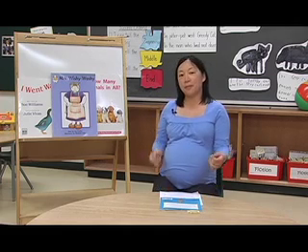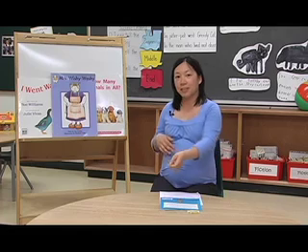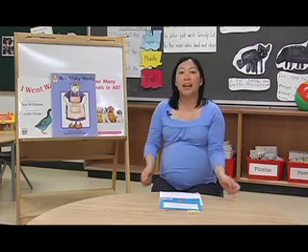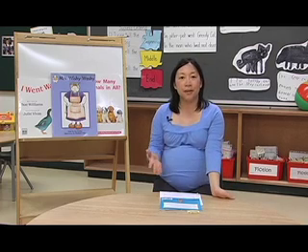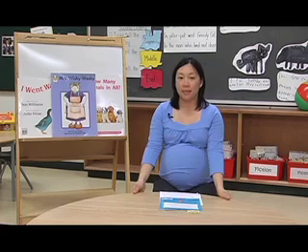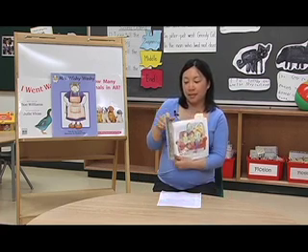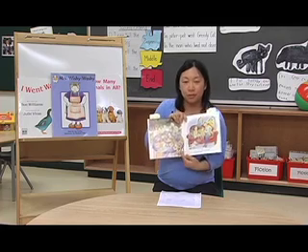You want to follow a gradual release of responsibility model where first you are modeling it, so you may want to turn your back to the class so they can actually see the motion from left to right, and then have them do it with you together, and then give them a word so that they can try it out on their own.